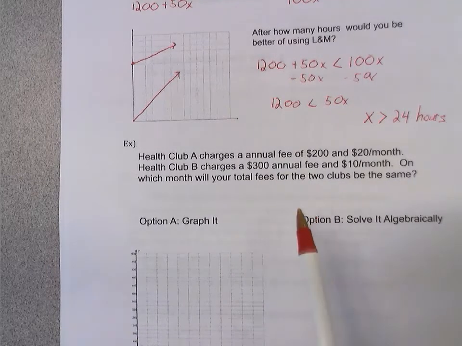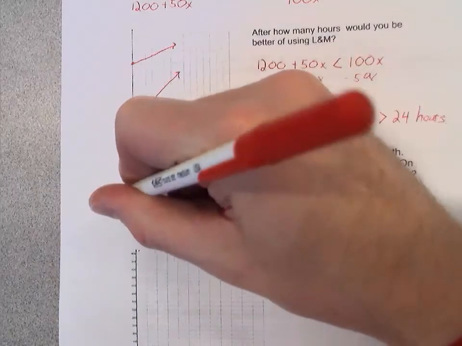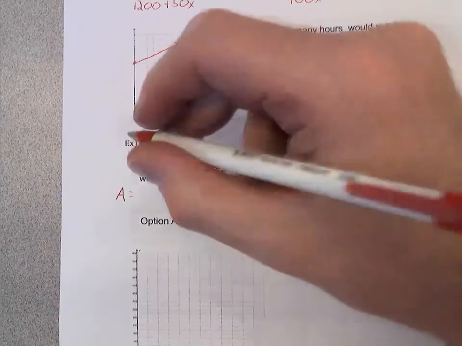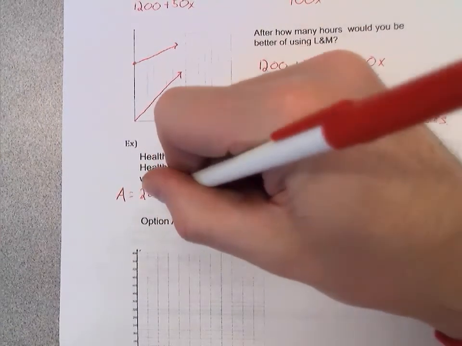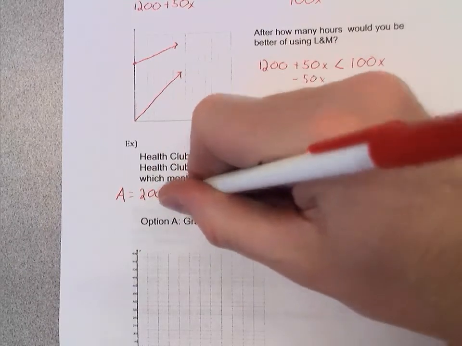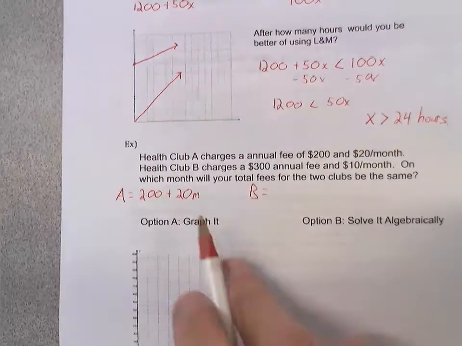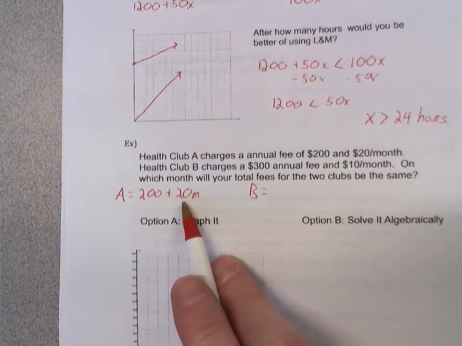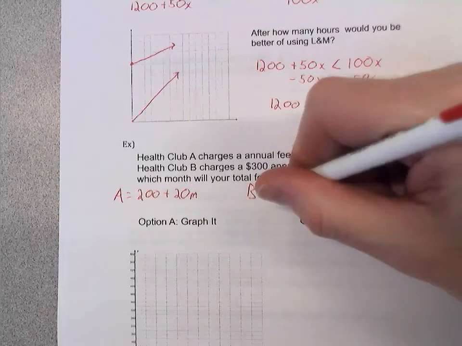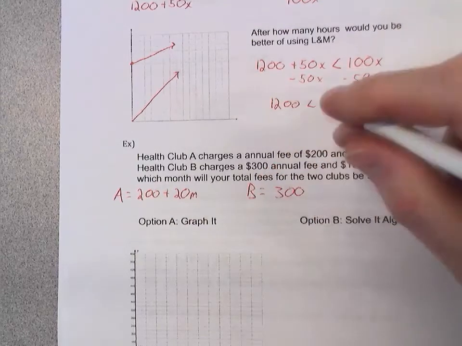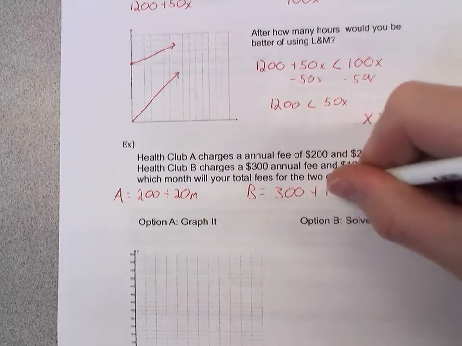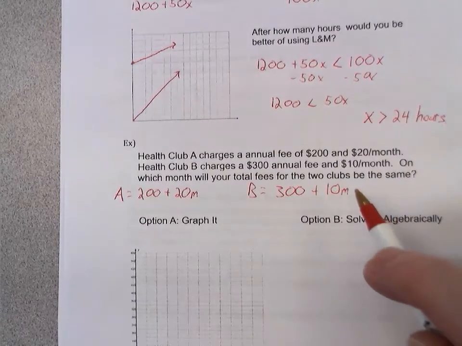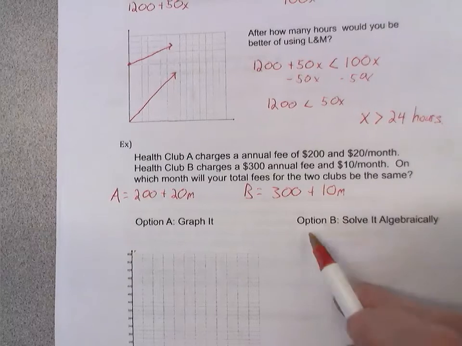So in looking at that, we've got Club A and Club B. Club A is $200 plus $20 a month. Okay, so this is a y-intercept. This is a slope. For B, it's going to be $300 fee plus $10 a month. Okay, and so if we want to take a look at this, we want to know when they are going to be equal to each other.